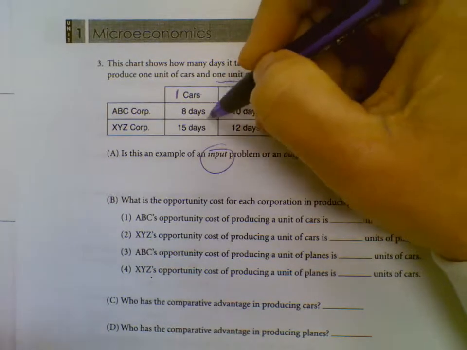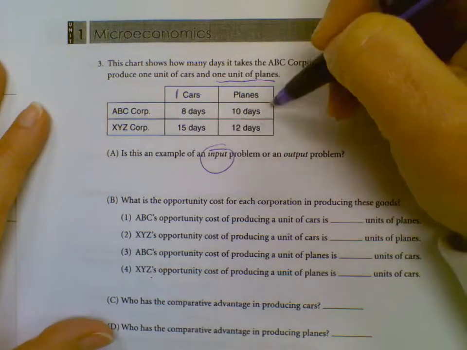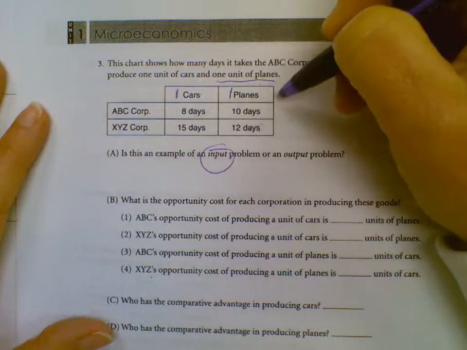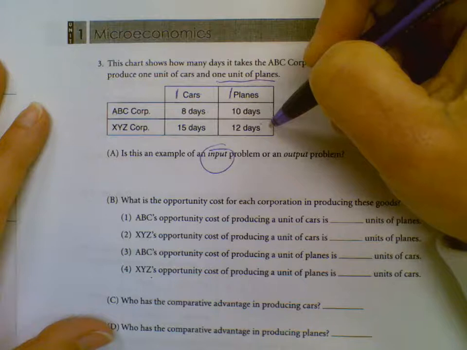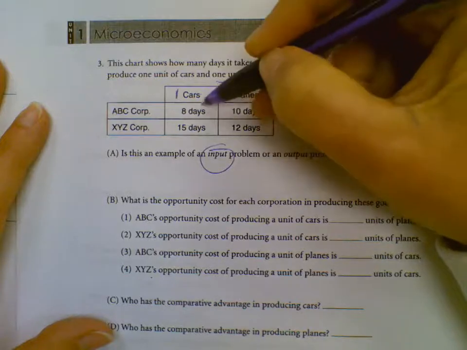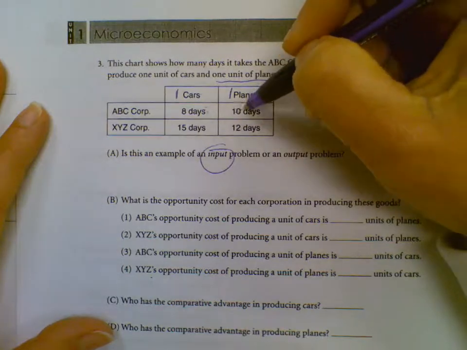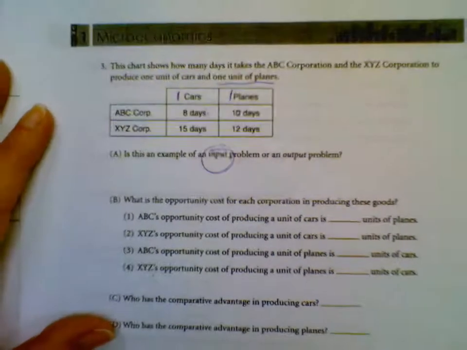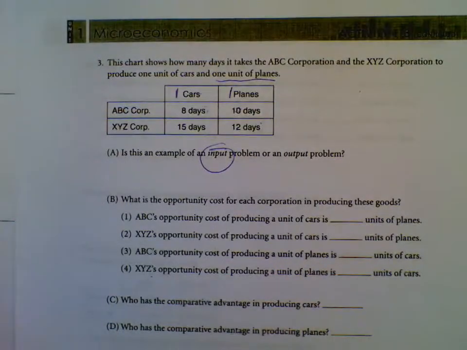So instead of making more, now what we're saying is ABC can make it in fewer days, so they have the absolute advantage. And if we're looking at how long it takes to make one plane, ABC can make one plane in 10 days and XYZ can make it in 12. So once again, ABC is using fewer resources, fewer days to make it, so they have the absolute advantage in both cars and planes. But we know that by producing what you produce at the lowest opportunity cost and then trading for everything else, both of you will benefit.